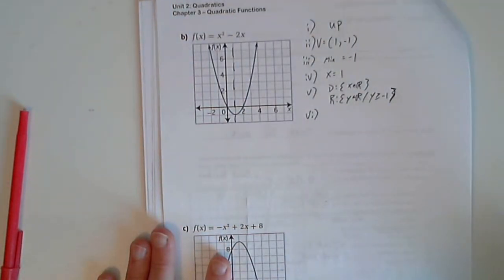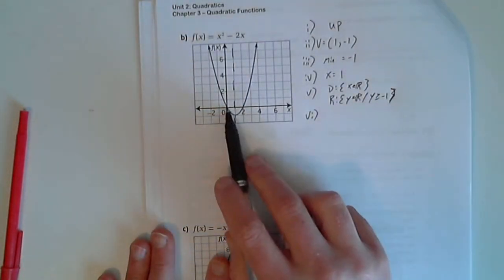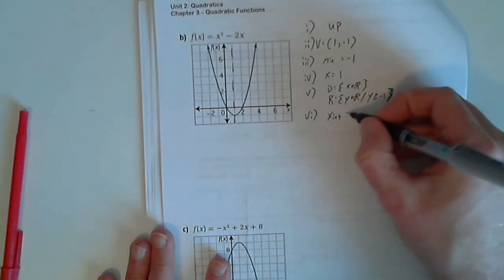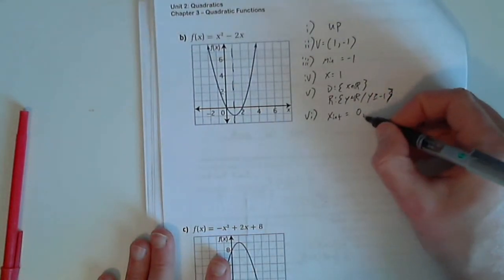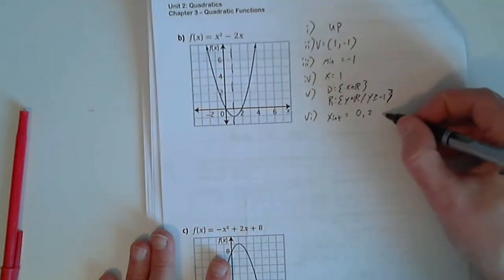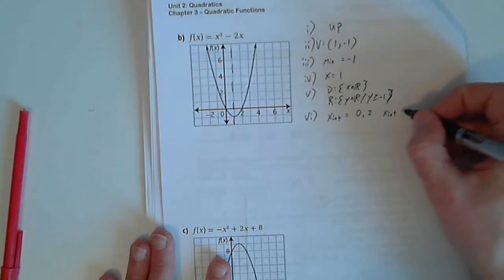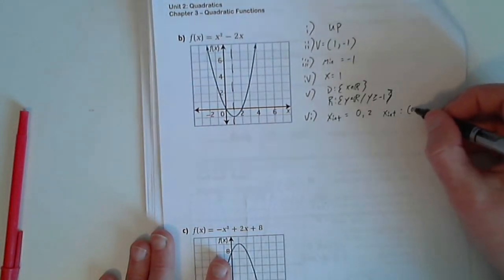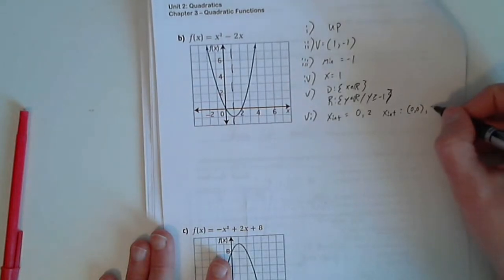6, what are the x-intercepts? Oh, there's 2 this time. So x-intercepts are equal to 0 and 2. There's a lot of different ways to write that. You could write it as coordinates. You could say x-intercepts are (0, 0) and (2, 0).